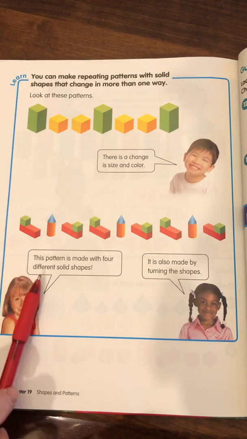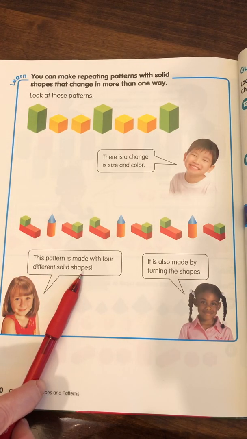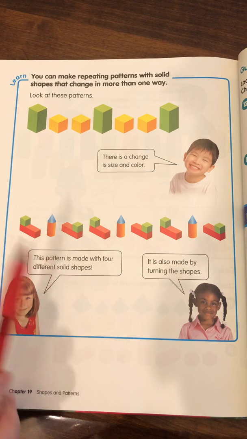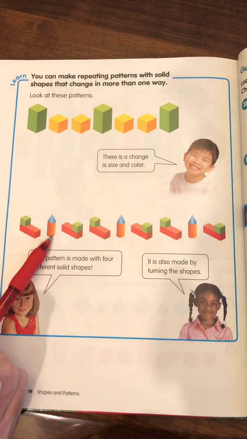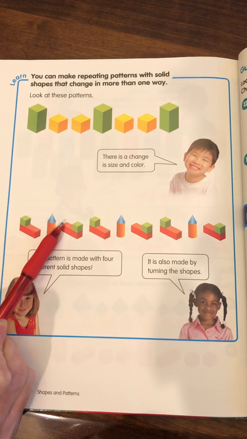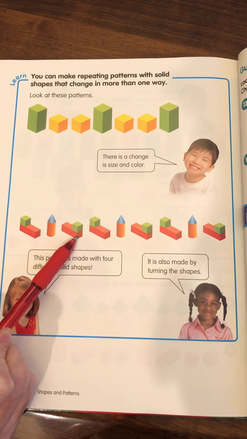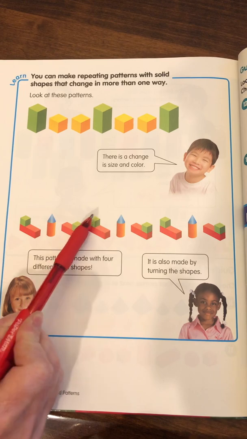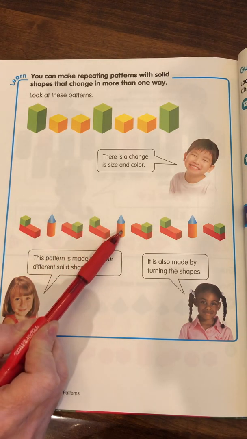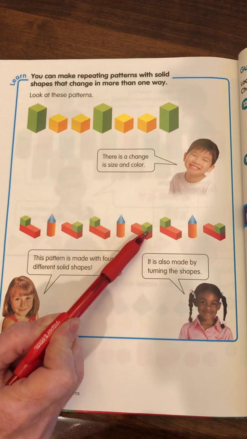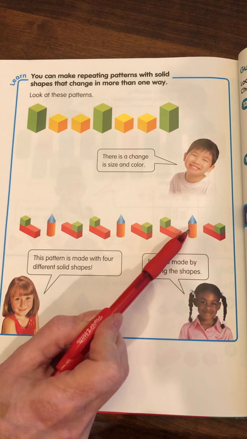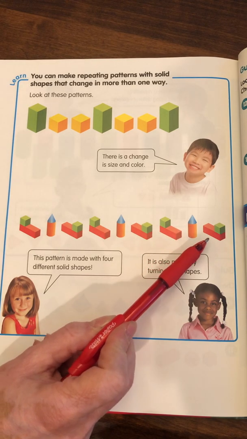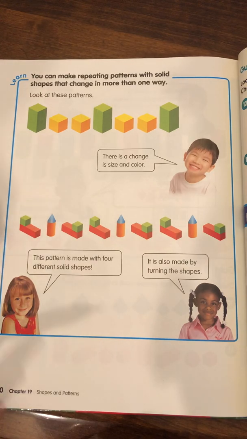Here, this pattern is made with 4 different solid shapes. It's also made by turning the shapes. So we have these two combined together, and we have these two combined together. But then it rotates. The first shape rotates all the way around, a half a turn, and now the green is on this side. And then it rotates around a half a turn and the green is on this side. The cube is on this side. And then you repeat this one. So we have turned down, green up, then cone. That's actually a cone. So you know what that reminds me of? It's a castle top. So you can see that you can rotate and change your shapes.